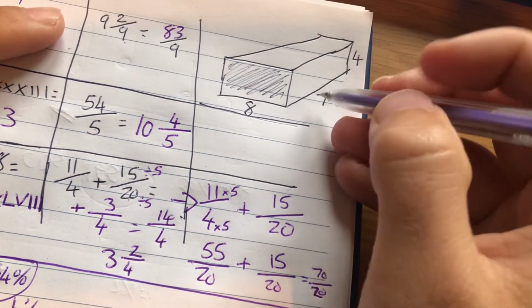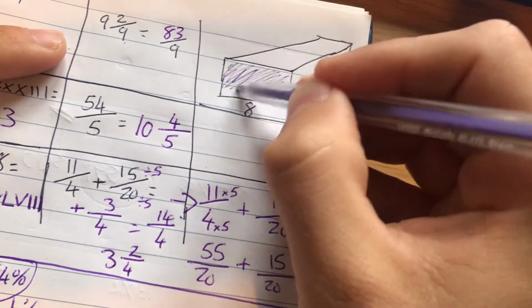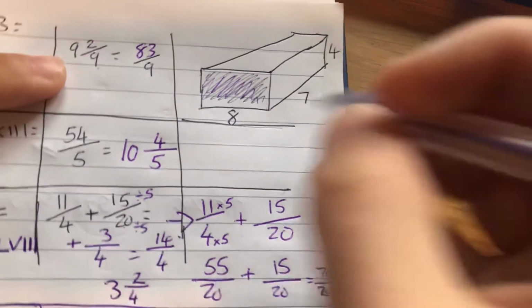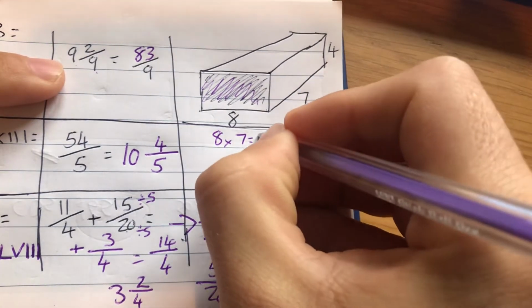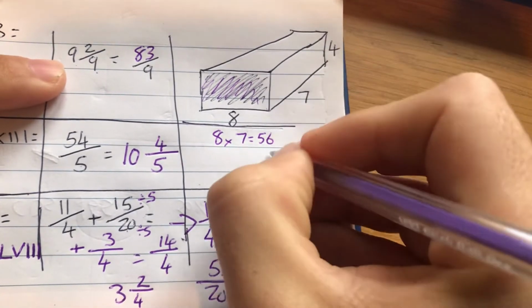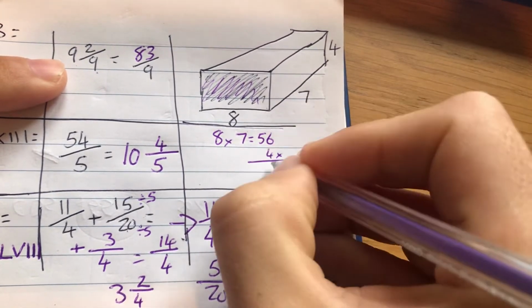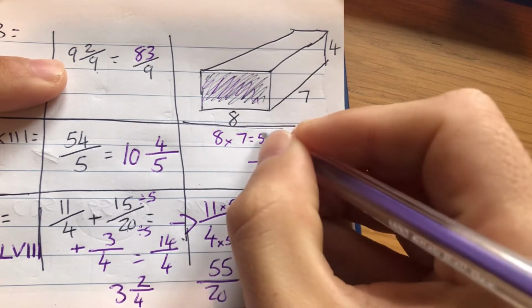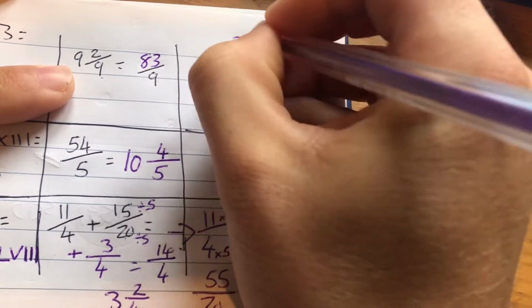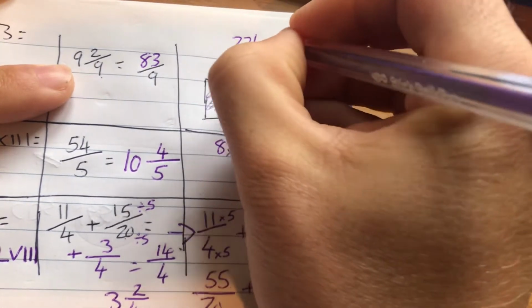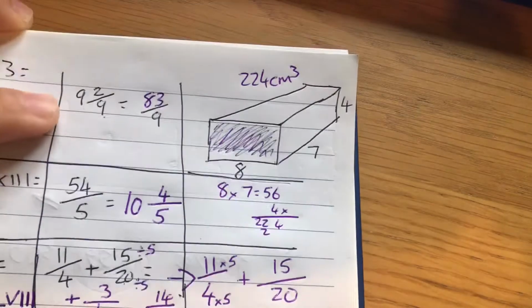What's the volume of the cuboid, and then what's the surface area of the shaded in bit? Well, the volume of the cuboid, we can do that. 8 times 7, 56. Times it by 4. 5 times 4 is 20, 22, 224. So, 224, what are we in, centimetres cubed.